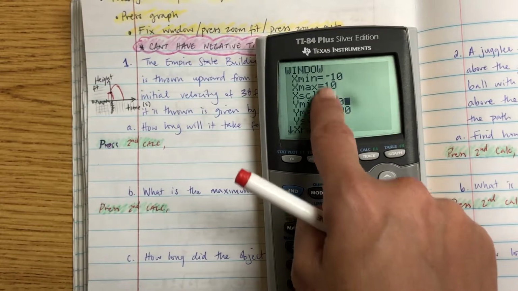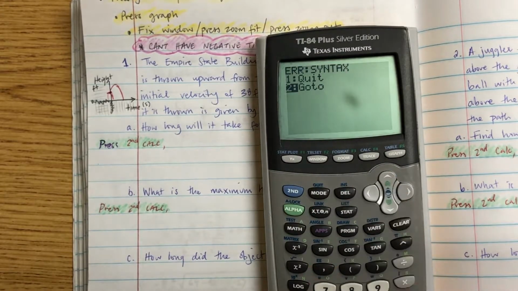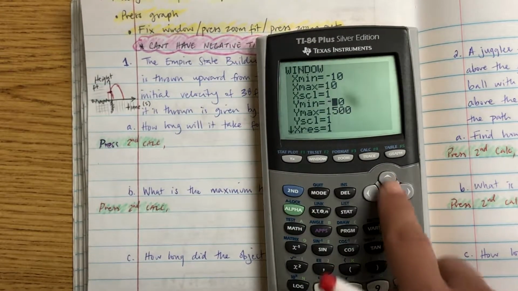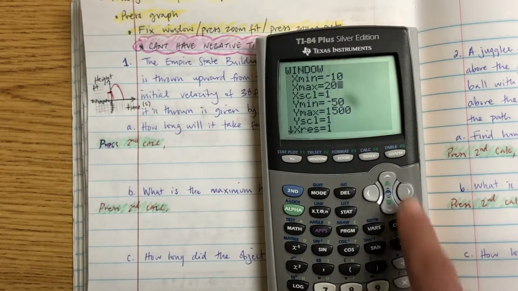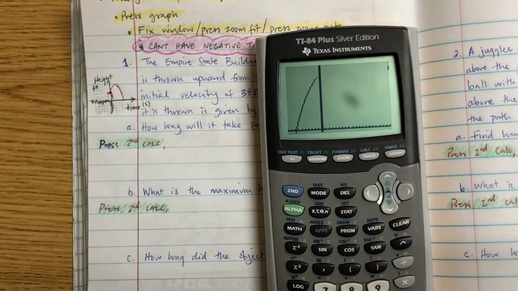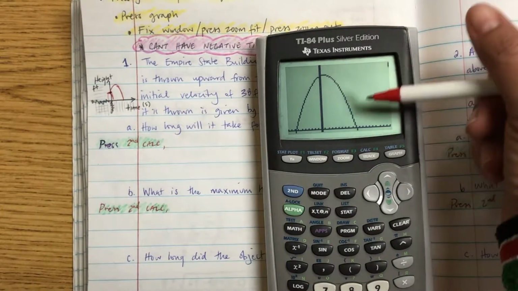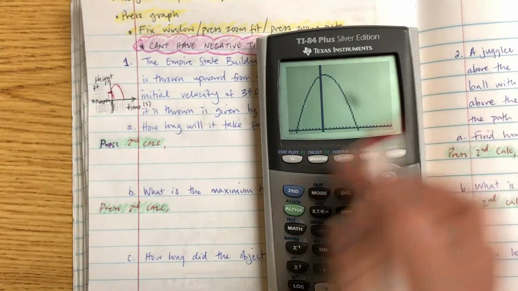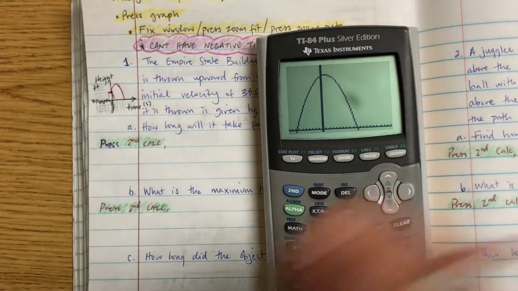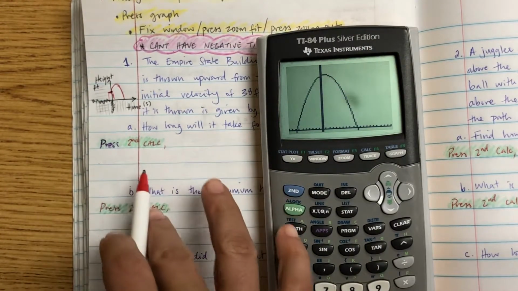Oh, that wasn't changing my y, I was changing my x maximum actually. So we're going to make that 20. Graph, and you're just playing around with the numbers until you see it. This is what I'm looking for, because now I'm looking for this part right here. When I get my graph fitted in my window, I can then answer my questions.